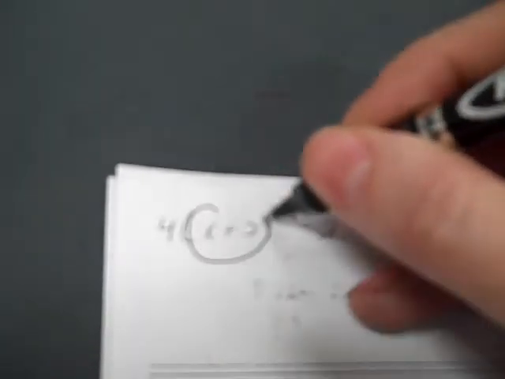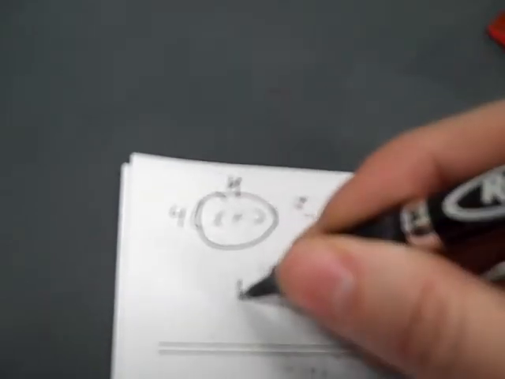Okay, my next problem. Again, there's that power out right after the parentheses. So 4H, put a power of 2 behind it, and then minus 2, and then equals 38.